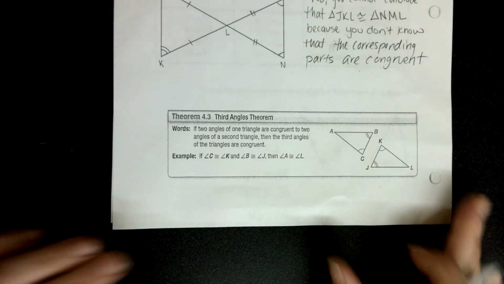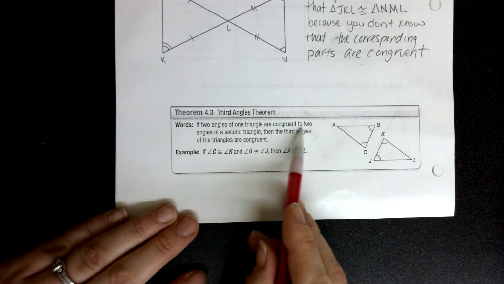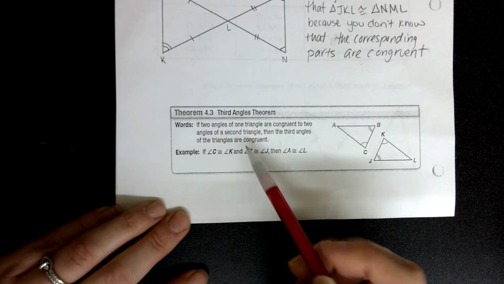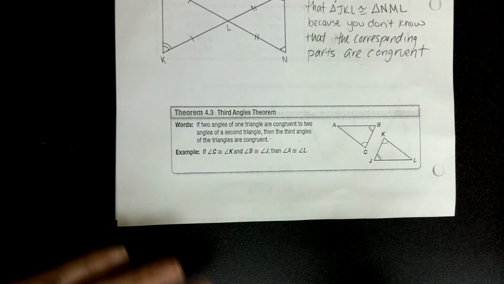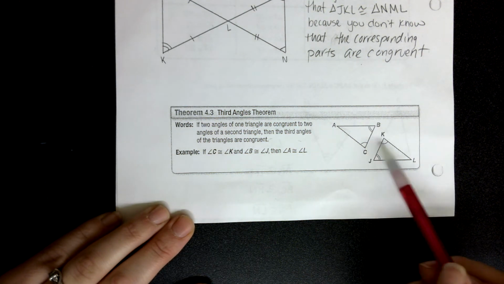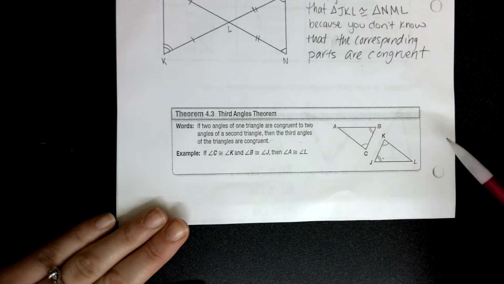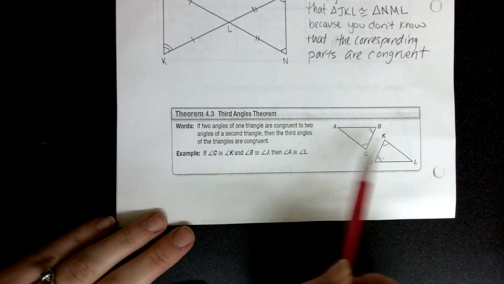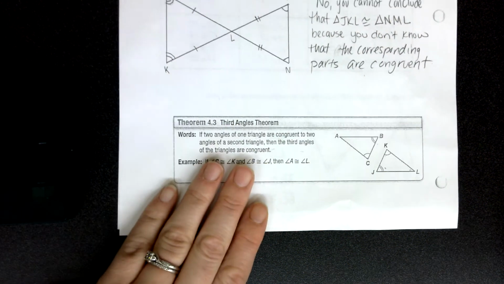So for the third angle theorem, it says if two angles of one triangle are congruent to two angles of a second triangle, then the third angles of the triangles are congruent. So if you know that angle C and angle K are congruent, and you know that angle B and angle J are congruent, then you can conclude that angle A is congruent to angle L. That's what that's saying.